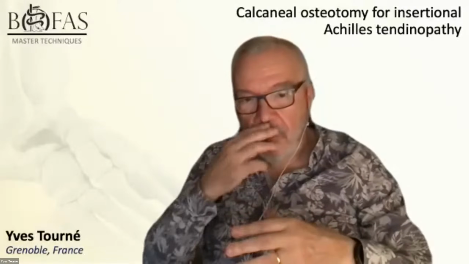I have not really measured that, but my first publication to point out the ratio was a comparison between a population of normal heels and painful heels. And I found that the cutoff value was 2.5.